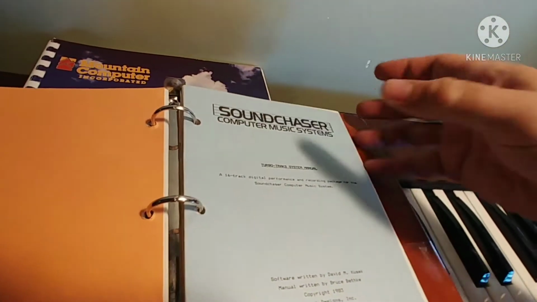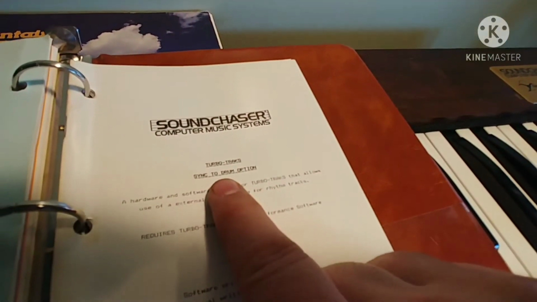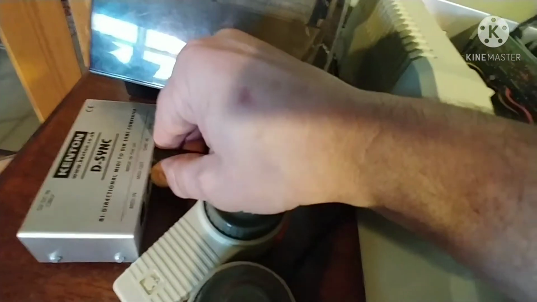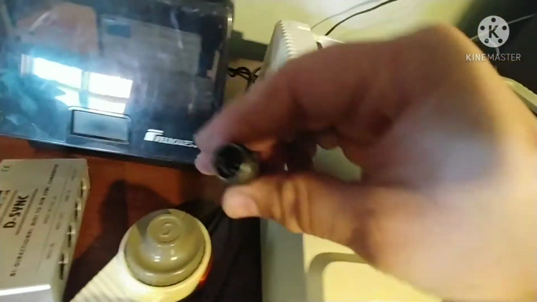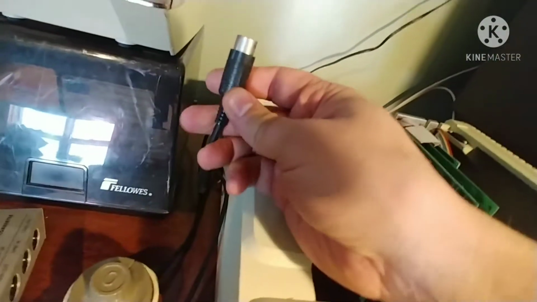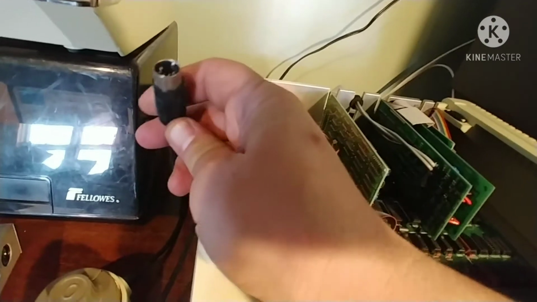And then there's one last piece, which is kind of interesting. It is the TurboTracks sync to drum option. If you look here, you'll see a little DIN cable. What that does is generate a synchronization signal.